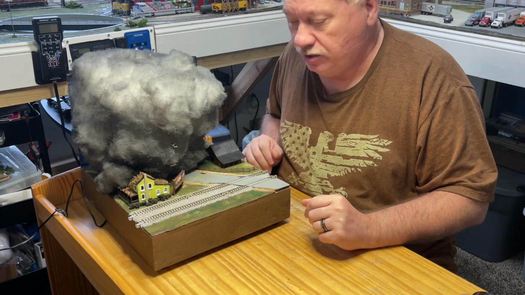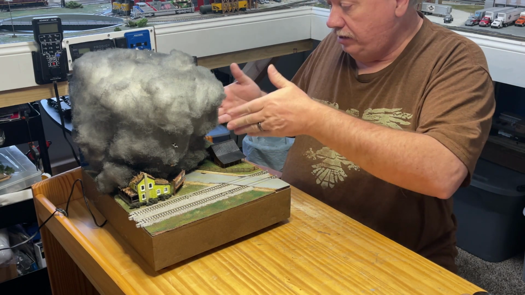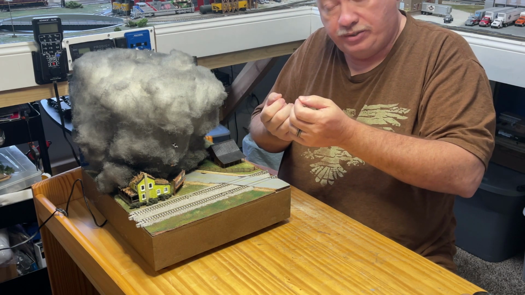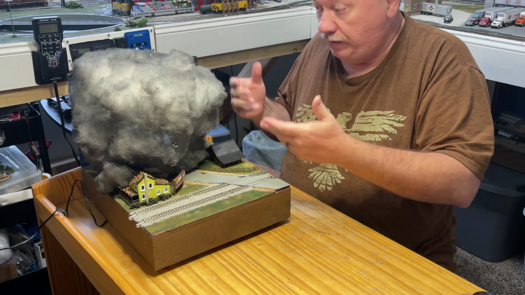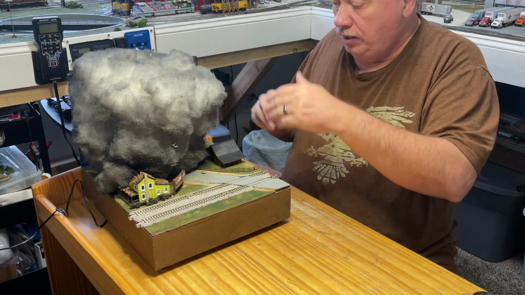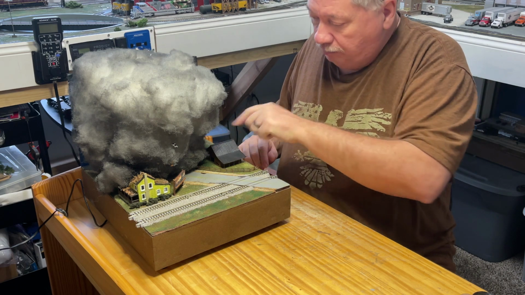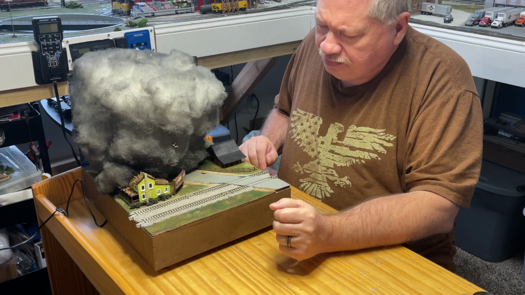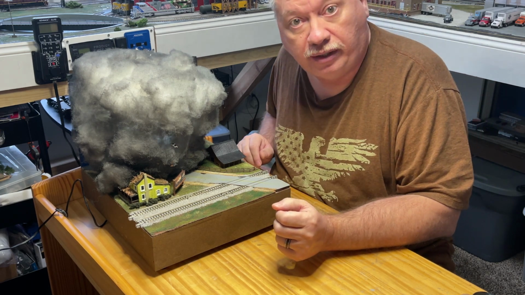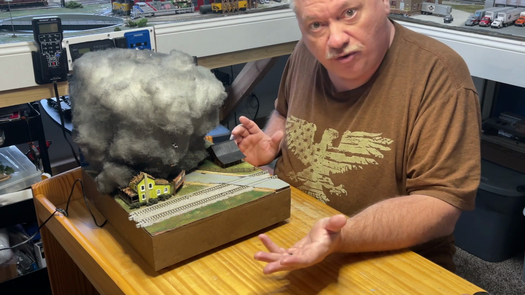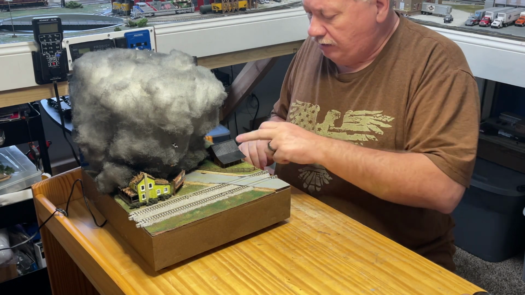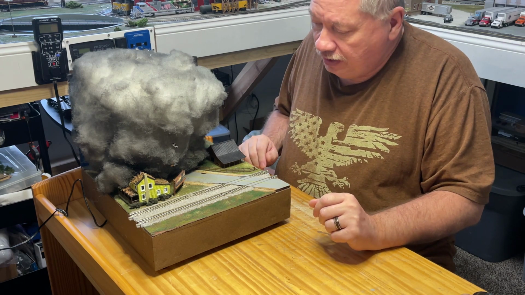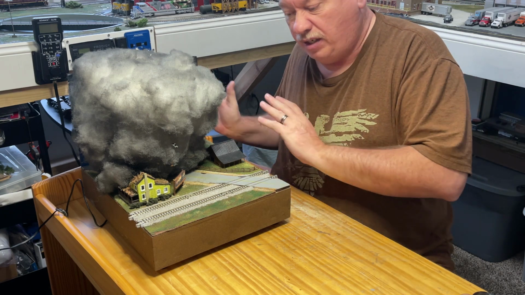So now it came time to do the rest of the module. I cut the hole for the wires to come through. Otherwise I wouldn't have had to cut any hole if I hadn't put the lightning inside it. But anyway, I cut the hole, I put the wires through, and I needed a building. I needed a couple buildings because it's farmland. So I found the barn on eBay and the fencing as well. I said, okay, so that's that side of the road.